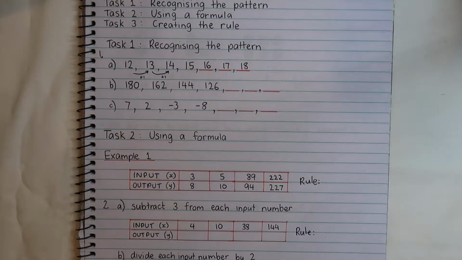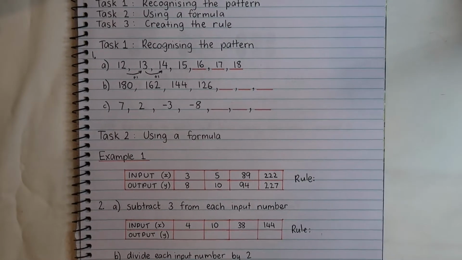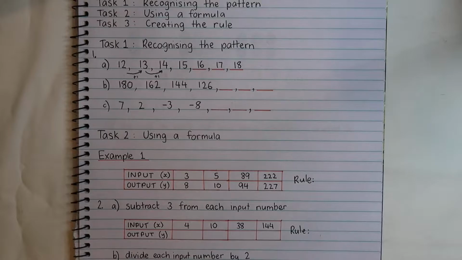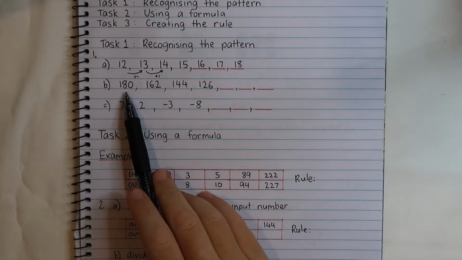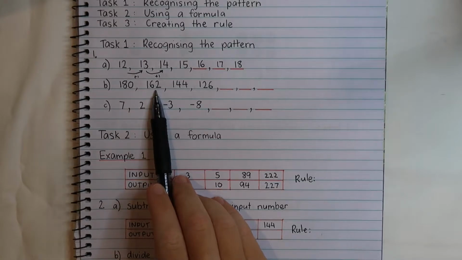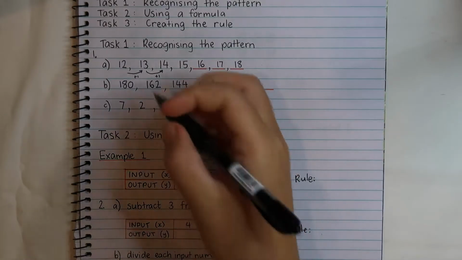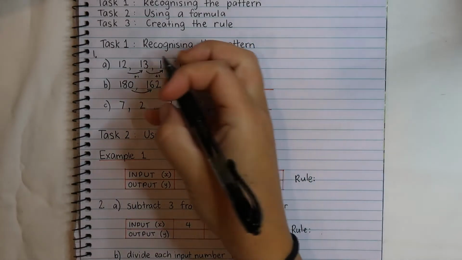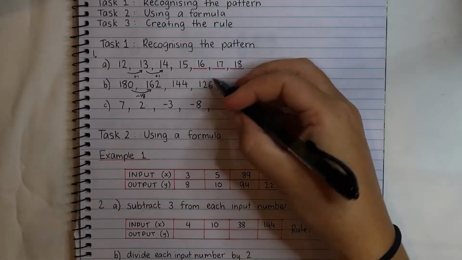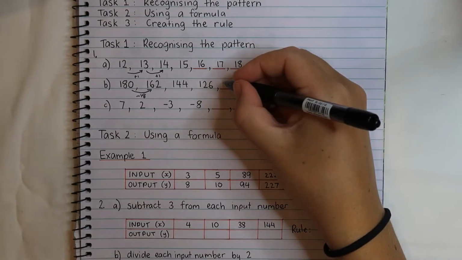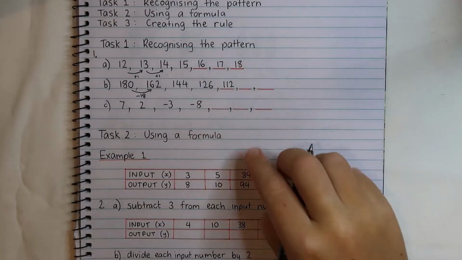For B, we have 180, 162, 144, 126, and we want to know what the next 3 terms are. So we can see that it's decreasing, so they're subtracting. So in your calculator, you can write 180 minus 162. And you'll see that they are decreasing by 18. So we can then do 126 minus 18, which is 108.